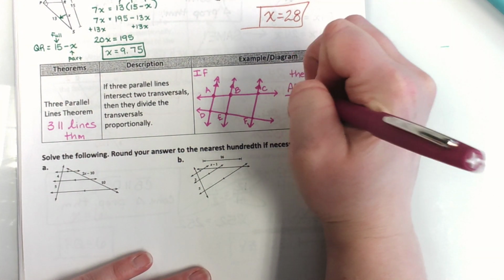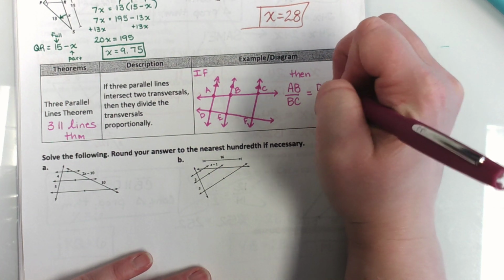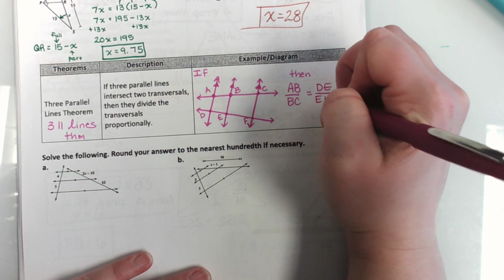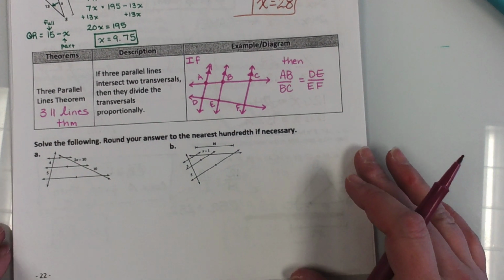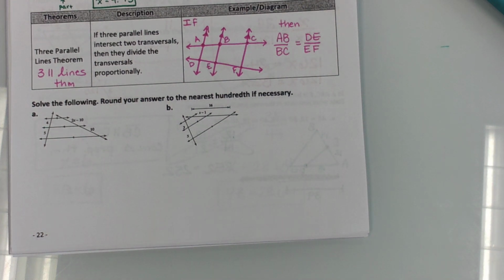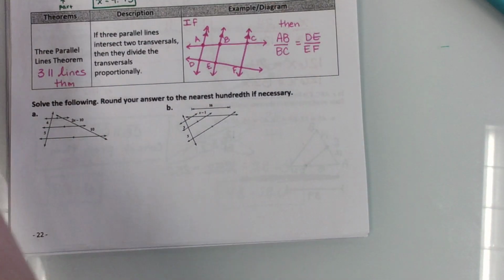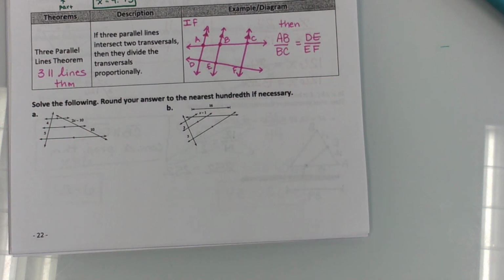AB over BC equals DE over EF. So if you see those 3 parallel lines, you can make a proportion with this one as well.